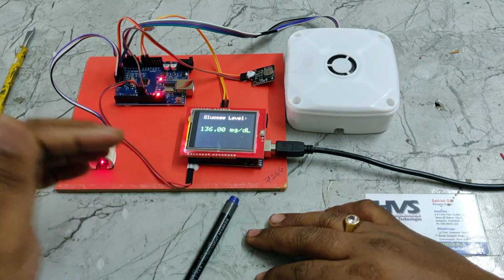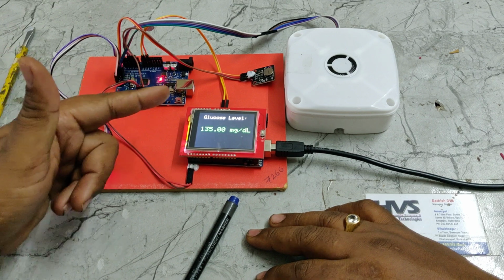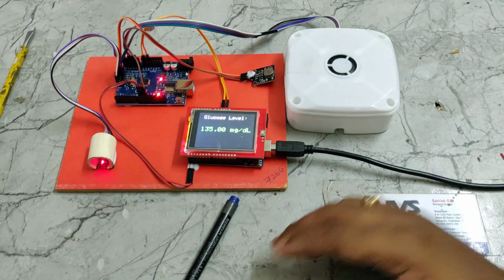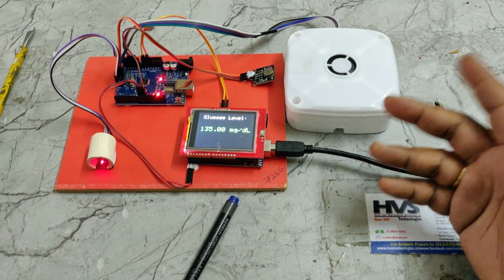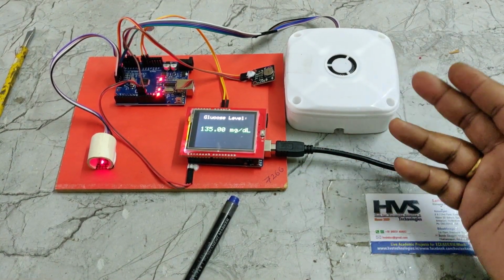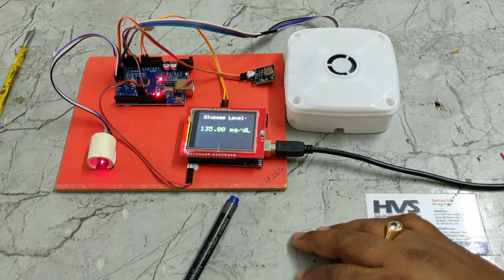Right, so if the glucose level is lower than 85, we will get buzzer vibration from this one, and an audible alert that the glucose level is low. And if it is above 160 milligrams per deciliter, there is a high voice output and 2.5 seconds of vibration alert.